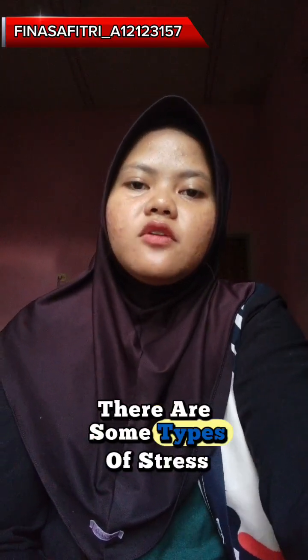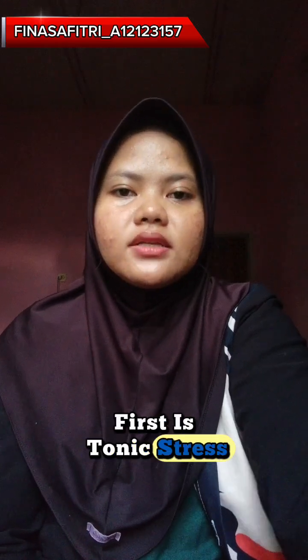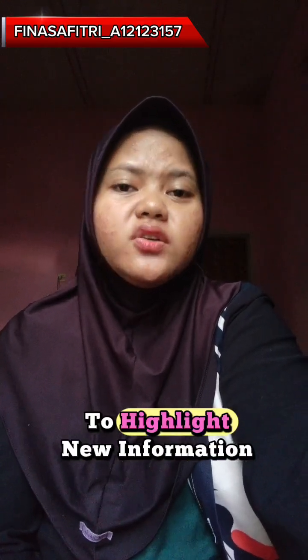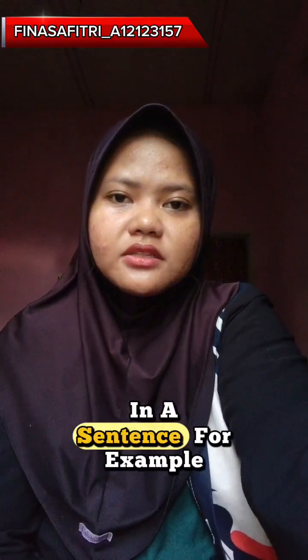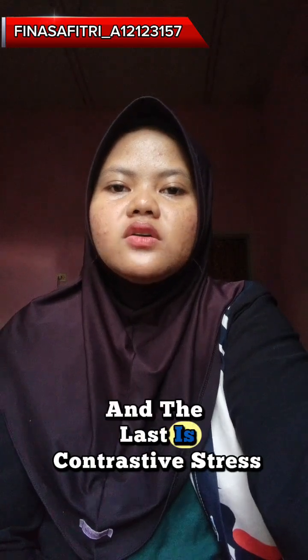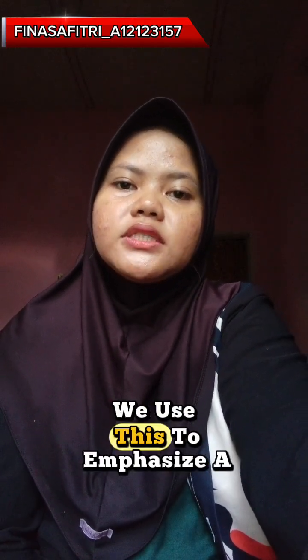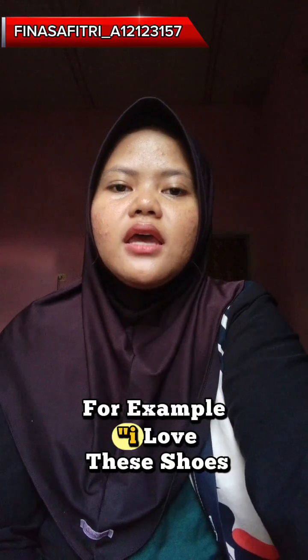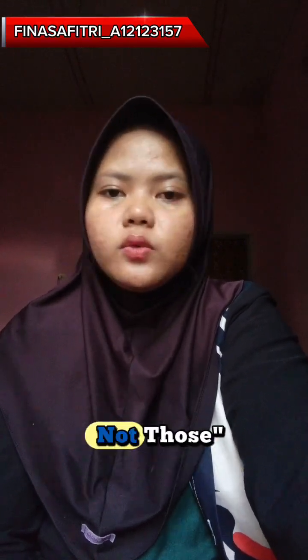There are some types of word stress. First is emphatic stress. This is the stress we use to highlight new information in a sentence. For example, she is waiting for her friend. And the last is contrastive stress. We use this to emphasize a specific word for clarity. For example, I love these shoes, not those.